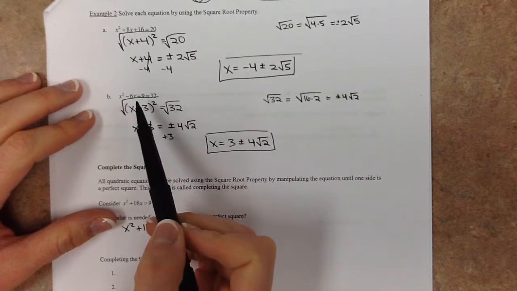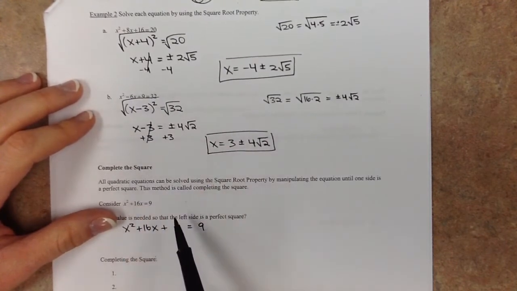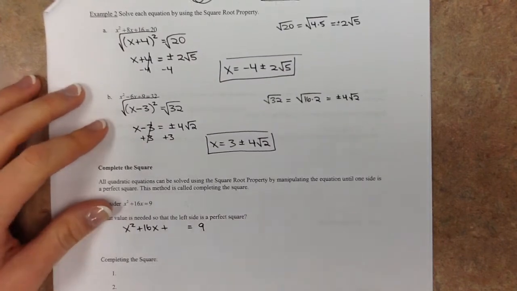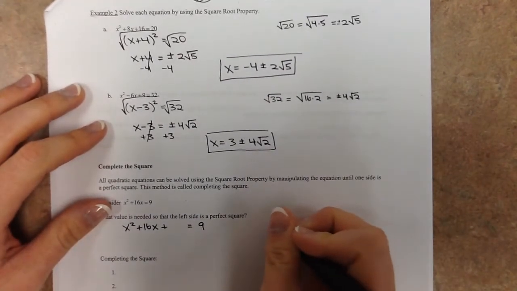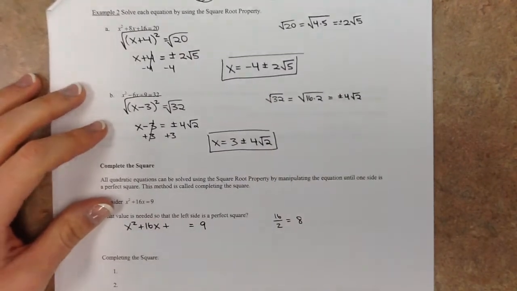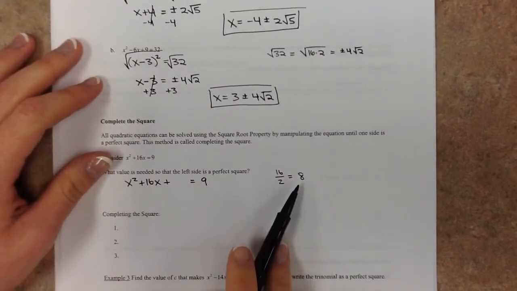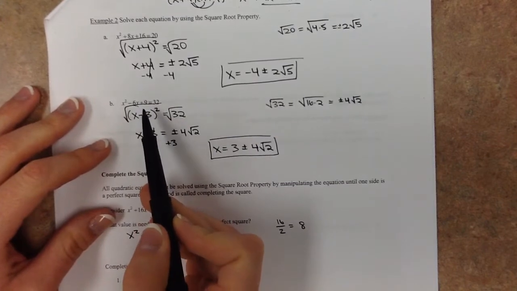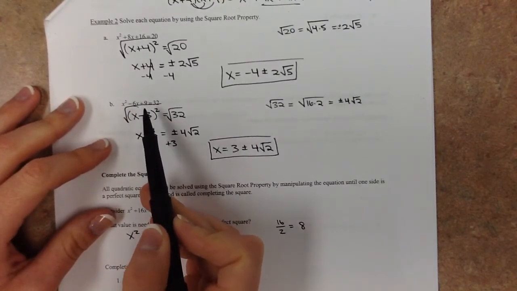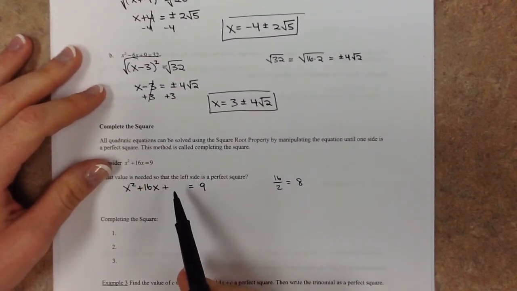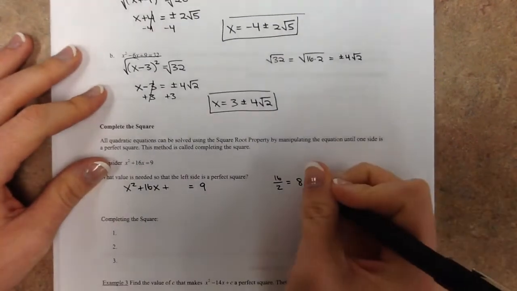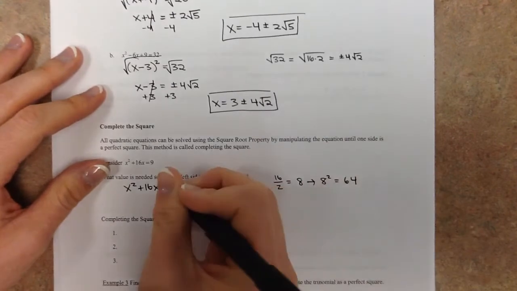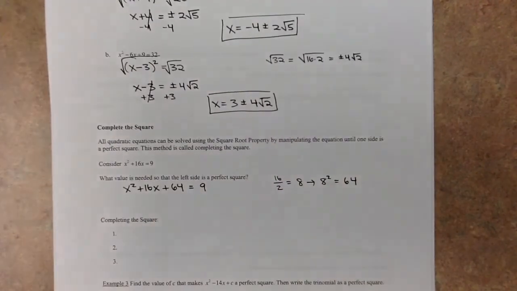Okay, so here's what I do. I start off by finding half of this number. Okay, so I take half of this number, 16 divided by 2, that gives me 8. So half of this number is 8, and again, half of this number is the square root of this number. So whatever this number is, its square root is 8. So the next thing I do is I take the 8 and I square it, and that gives me 64. So what I put right here is a 64.